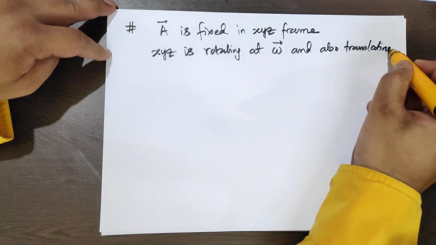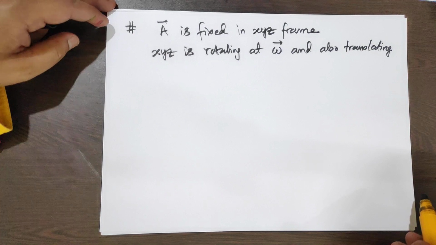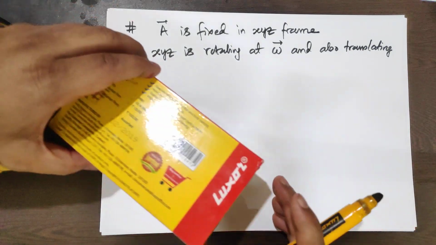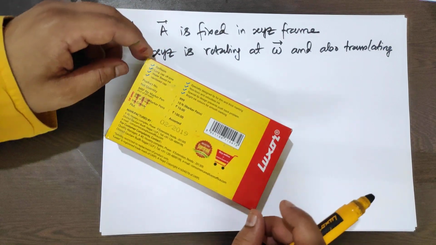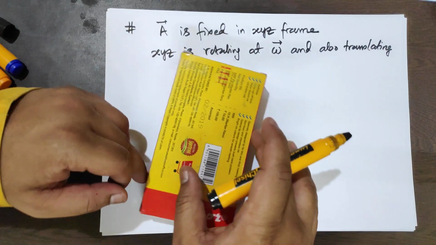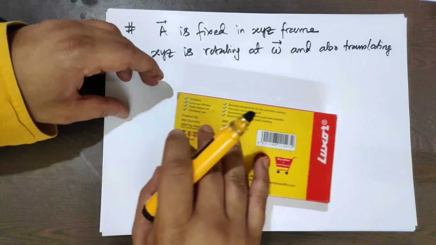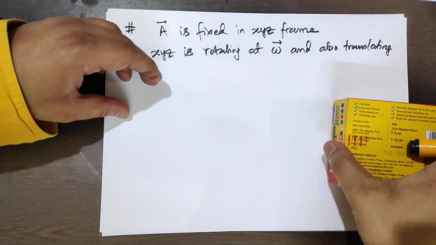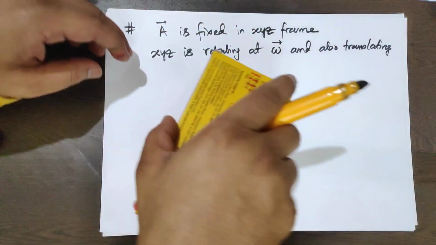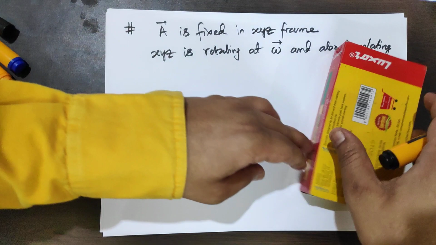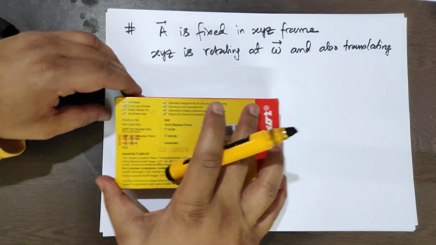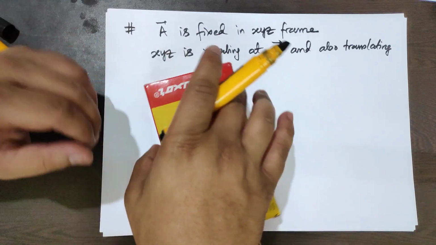From Chasles' theorem, you can combine translation and rotation. So you can think of this frame as rotating as well as translating. It's moving like this, right? According to Chasles' theorem, you can superpose it into a translation and a rotation.